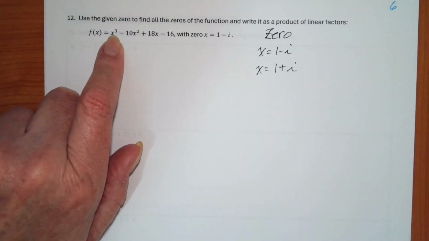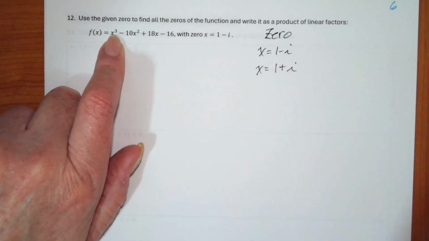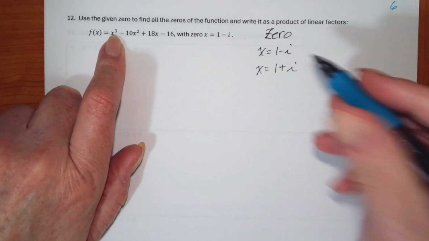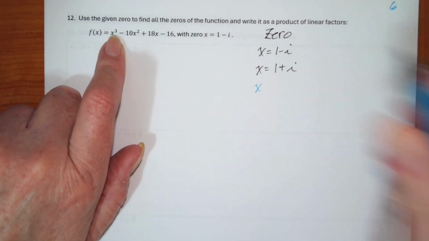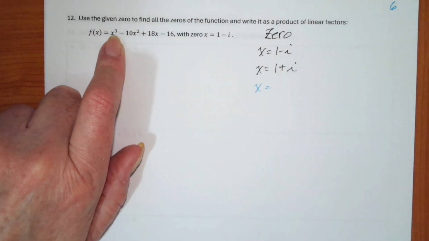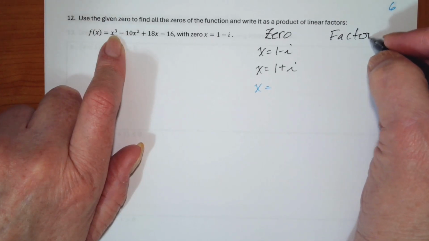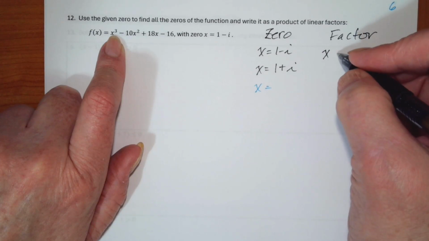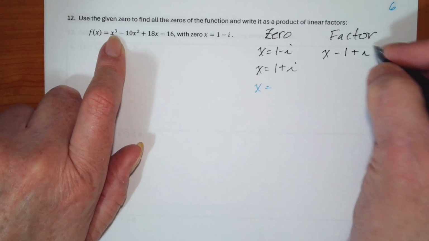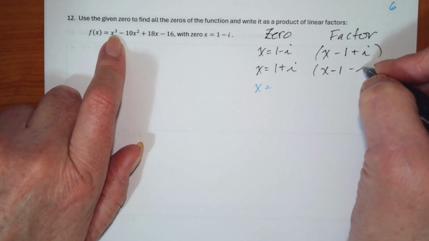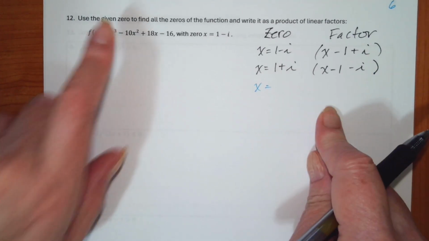Since it's a third degree polynomial, I have to find a third 0 or a third factor. Okay, so the factors here become x minus 1 plus i, x minus 1 minus i, and I don't know about this one yet.